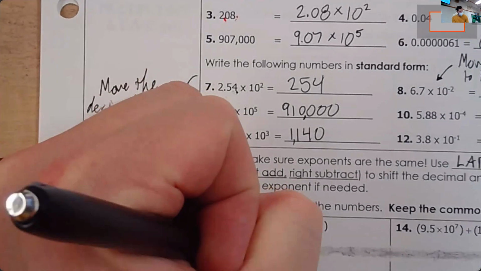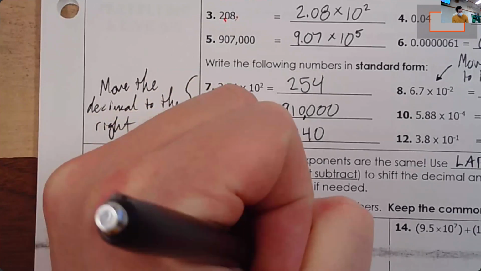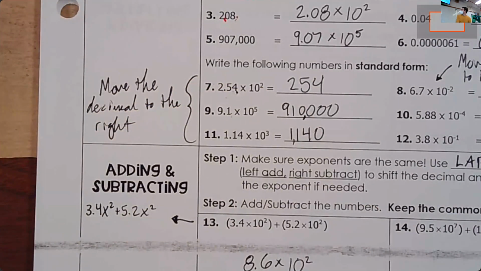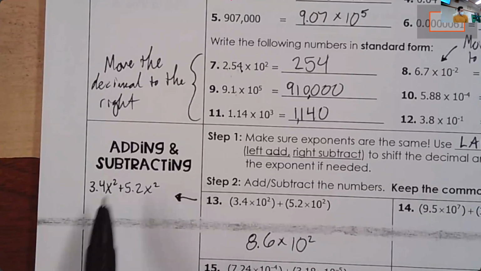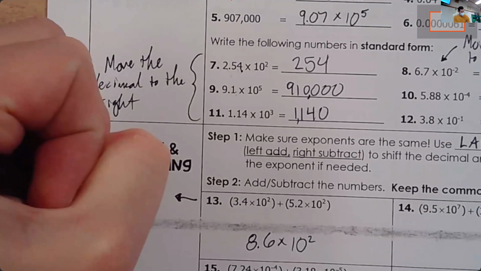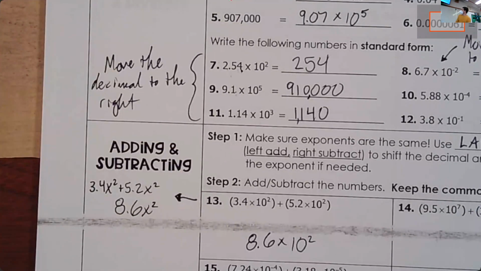And so this equals 8.6 times 10 to the second power. Because this one over here would be 8.6 x squared. The only difference is that we have a 10 instead of an x. But because it's a 10 on both, and because the exponents are the same on both, that means they're like terms.